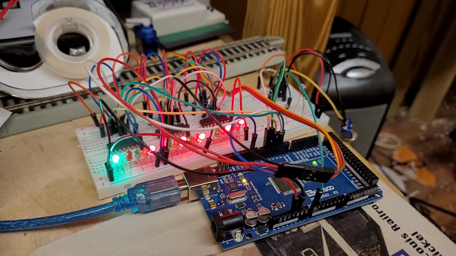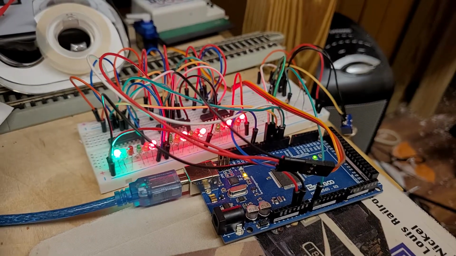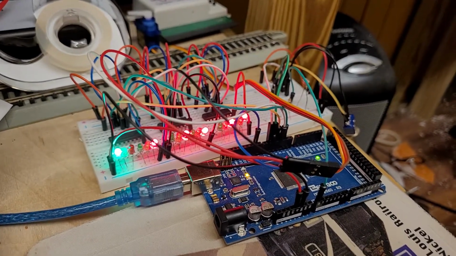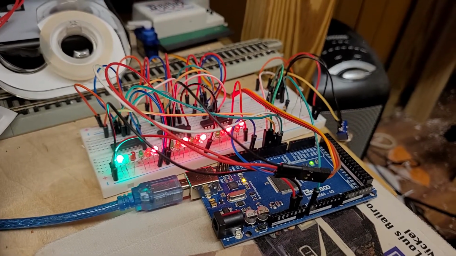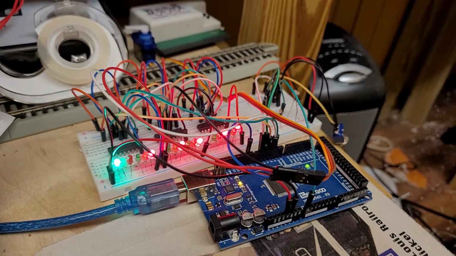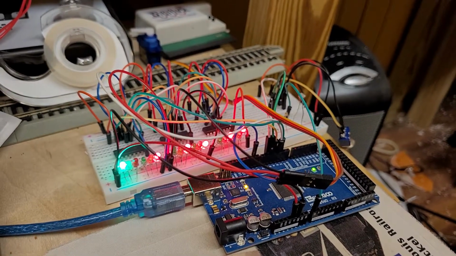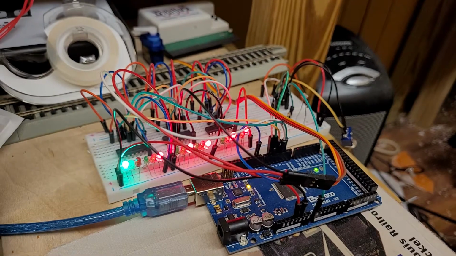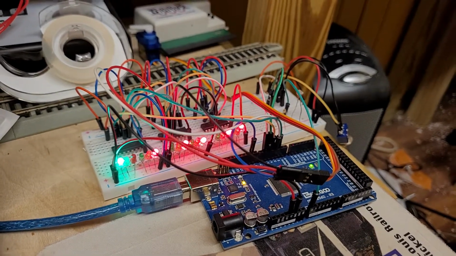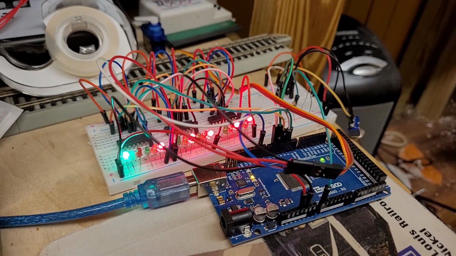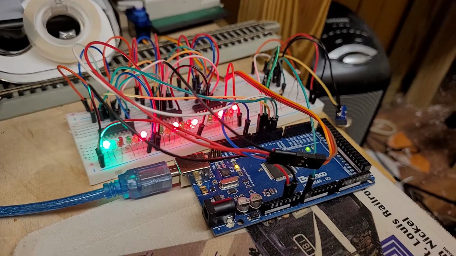So right here, I have a fully functioning control point, and I believe the indication I have set up right now, let me check my code right here. Okay, yeah. So right now I have a signal that is aligned clear for southbound going from main track to main track.